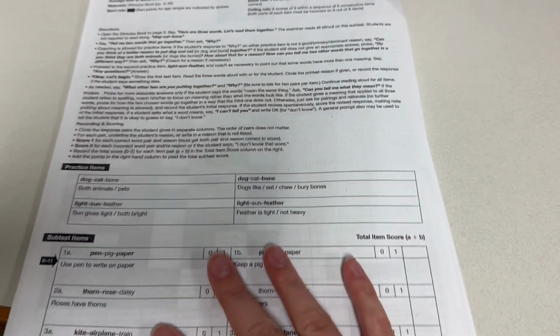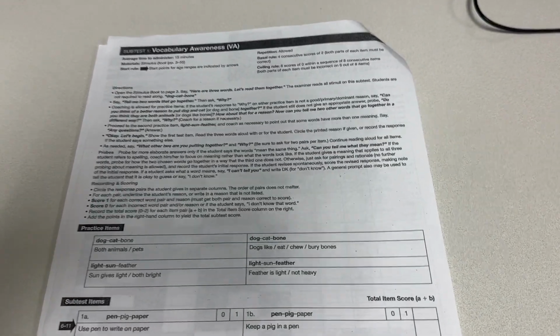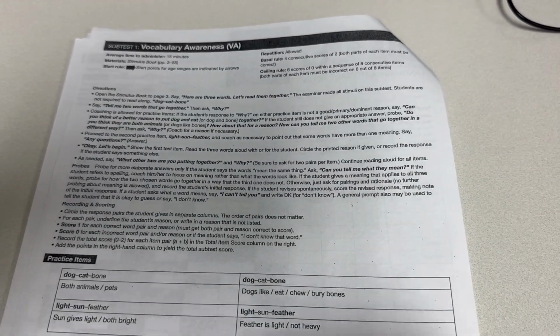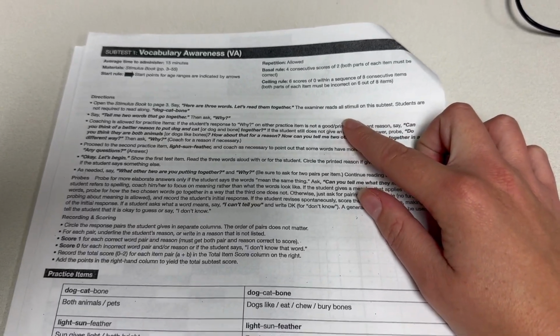Obviously I can't do it on this because this comes with the assessment, but when you have your own record form, you can highlight and underline anything that you think is necessary. Remember that your basal rule, your ceiling rule, your repetition rules can vary across subtests within one assessment, so you'll want to make sure that you pay attention to that.